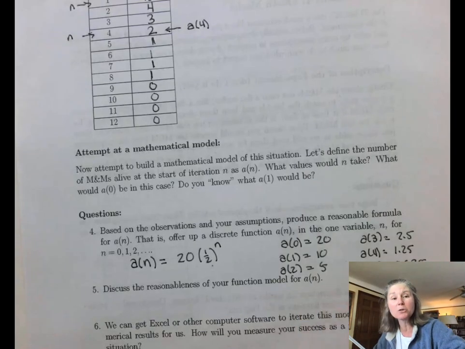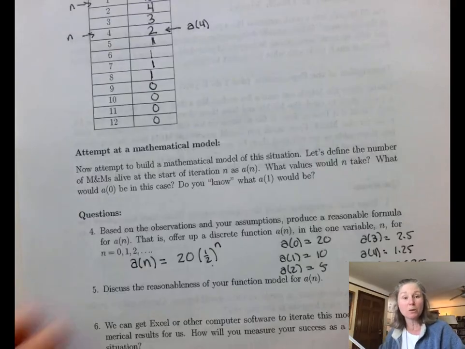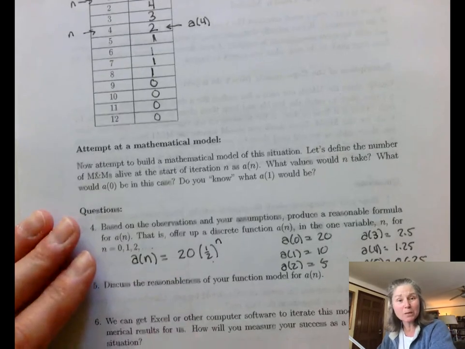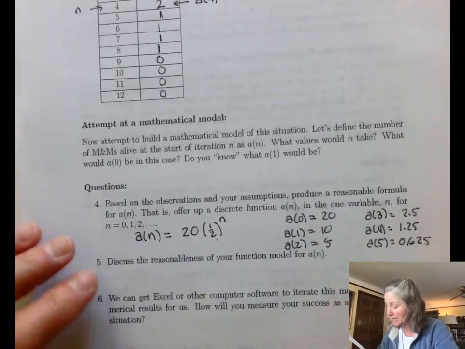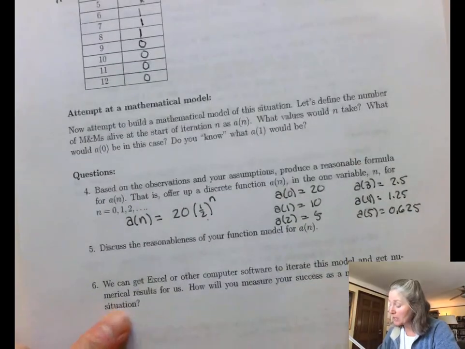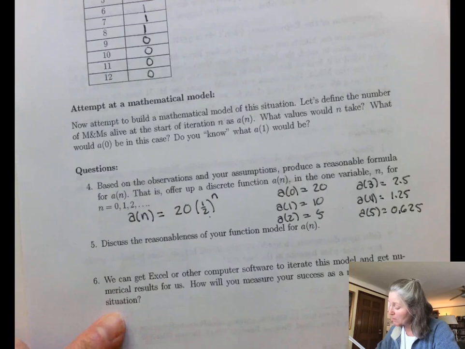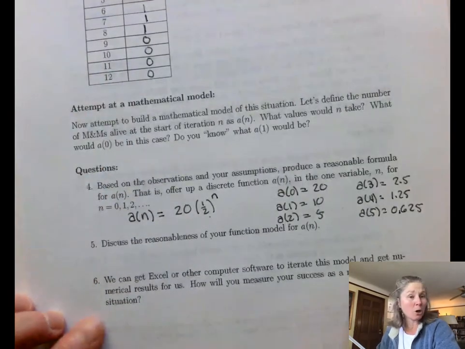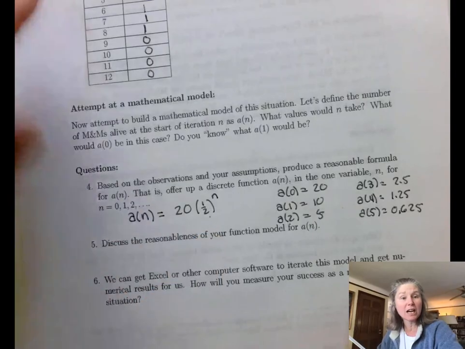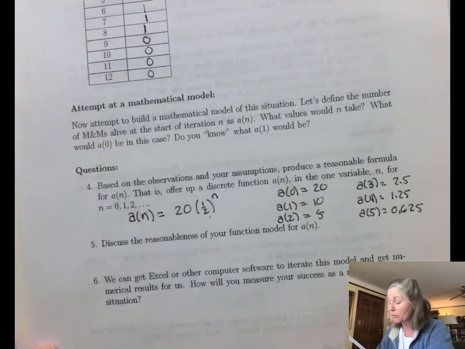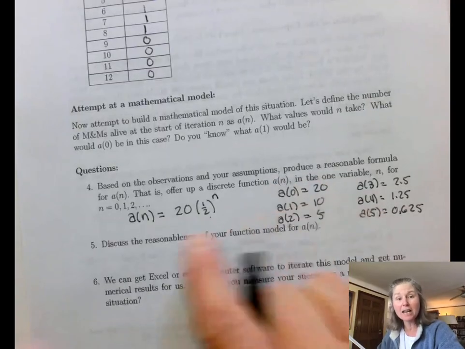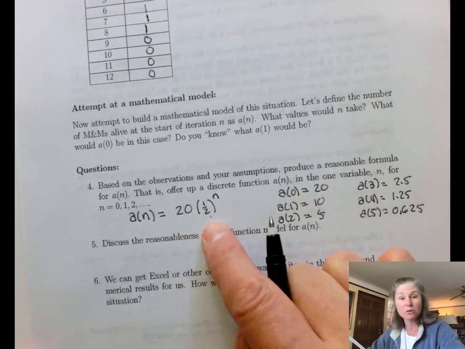It very much models what should be happening in the process, but I'm modeling what I call a statistical process, or a process with some randomness in it. So I would never expect this to exactly match my data. And the last question that's here is, how would I measure my success as a modeler in my situation? Well, if I looked at a whole bunch of different runs of this data, I would expect the trend for this function to look like the trend for the data. So that's how I would measure success. So I think this is a reasonable model.